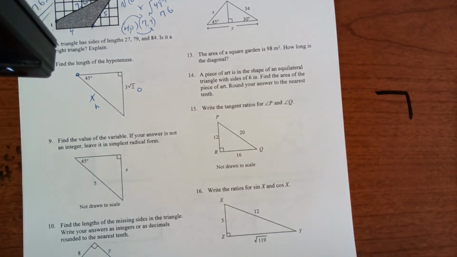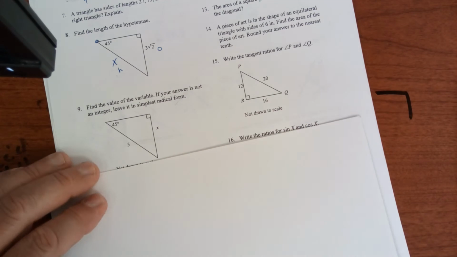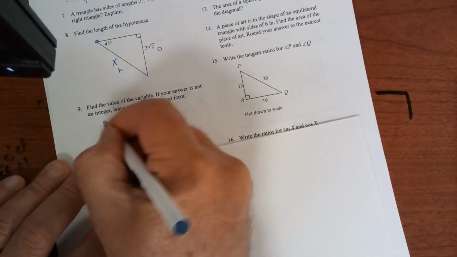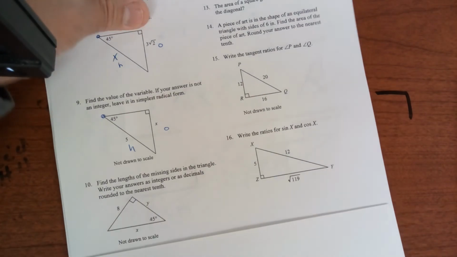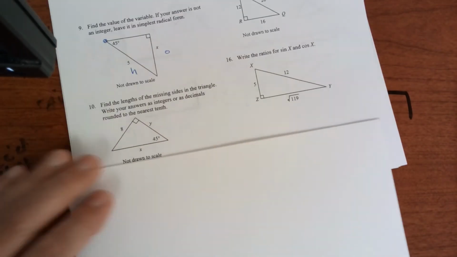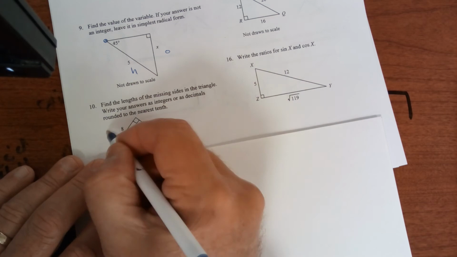Let's look at this one. This one also I would use trig. I would use the sine, opposite, and hypotenuse. Okay, you can do that one on your own. This one you could use special triangles if you want. Remember 1, 1, square root of 2.